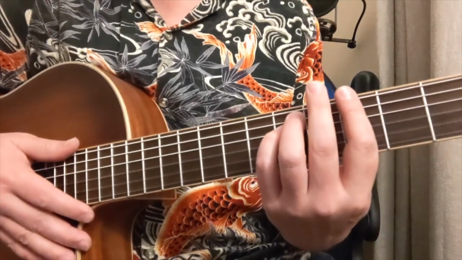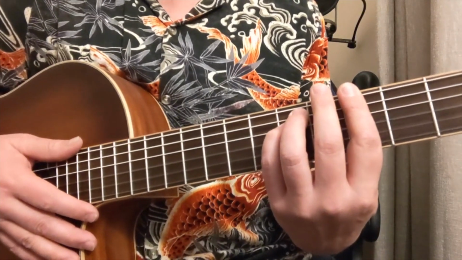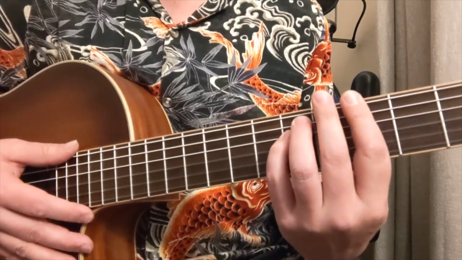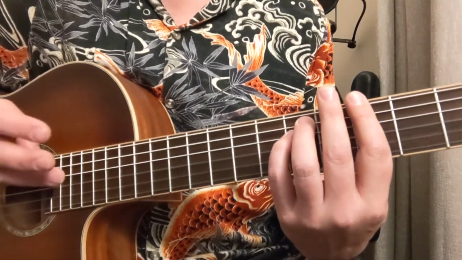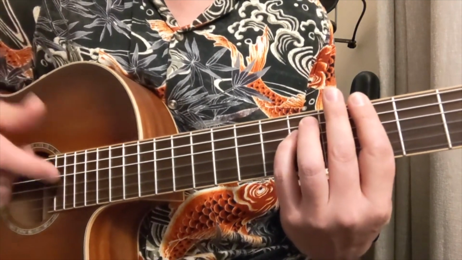Here's a lesson on how to play The Thrill Is Gone using the Aeolian mode and using all three of the main types of arpeggios: minor 7, major 7, and dominant 7.